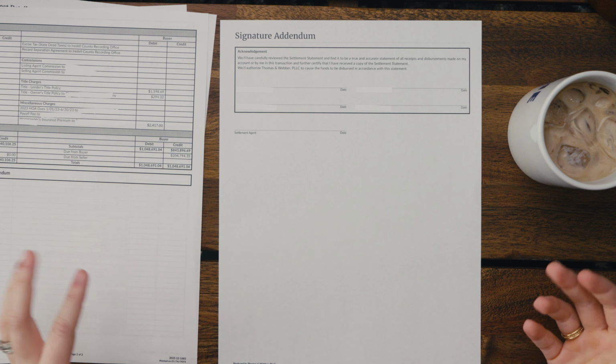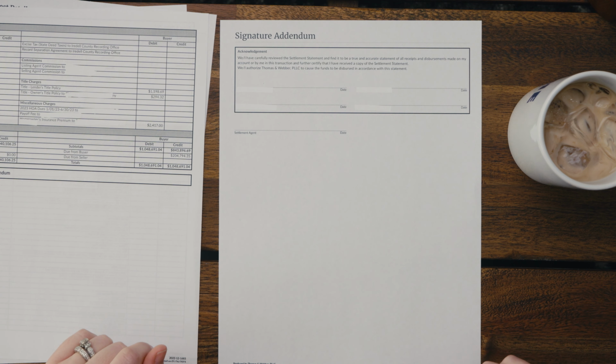It says the parties have reviewed the settlement statement, they believe it to be accurate, and we authorize the funds to be disbursed in accordance with the way this document is laid out. So it's really important that you go over this with your clients.